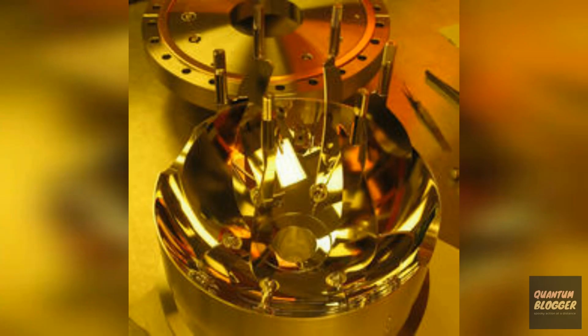A gold-plated ion trap is a type of ion trap that is coated with a layer of gold on its surface. This gold plating is often used in experiments involving trapped ions, such as those used in quantum computing and precision measurements. The gold plating serves several purposes. First, it provides a smooth and uniform surface for the trapped ions to interact with. This is important for maintaining the stability and accuracy of the trapped ions, which is essential for many experiments.